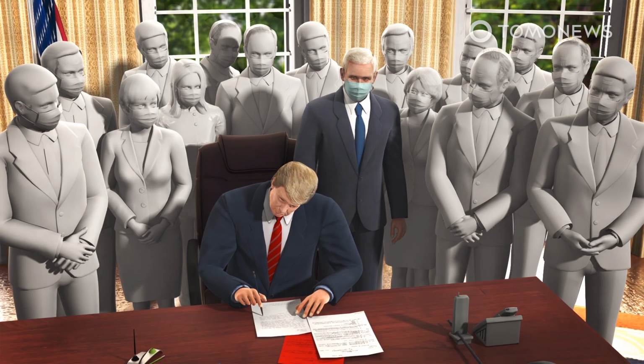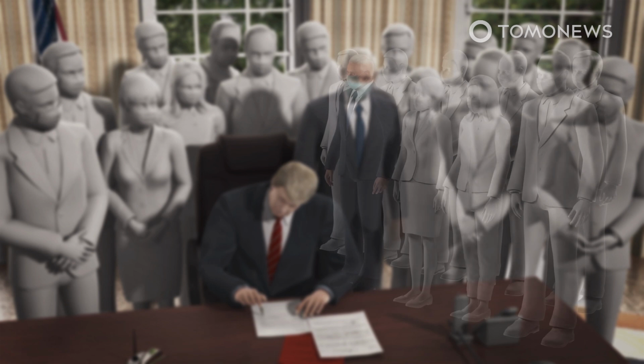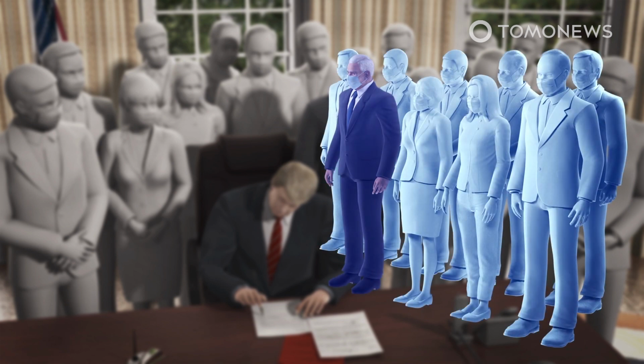The storming of the U.S. Capitol by a pro-Trump mob on Wednesday, January 6th, has prompted calls to remove him from office before his term ends on January 20th. This is how that could happen. Either the 25th Amendment of the U.S. Constitution or a second impeachment could be used to remove Trump from office.